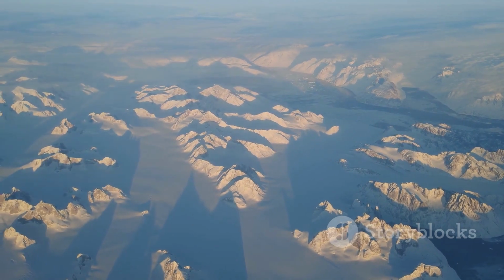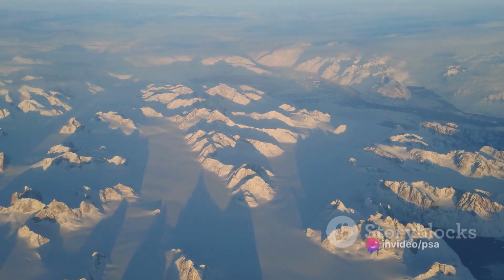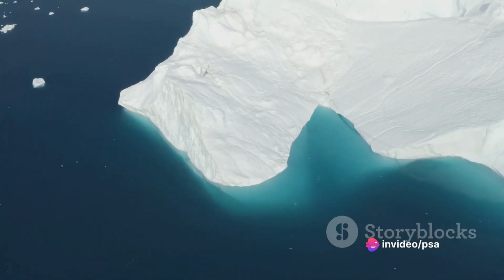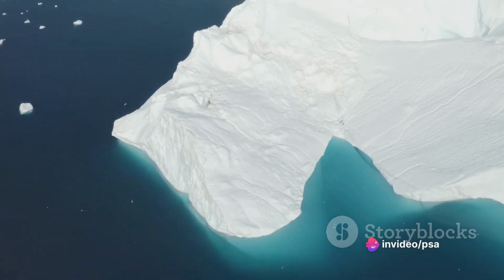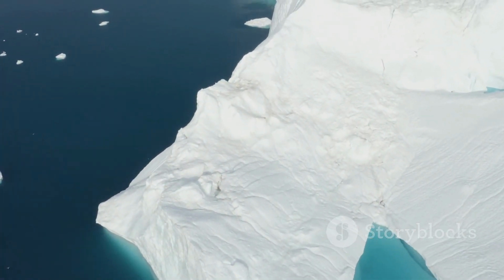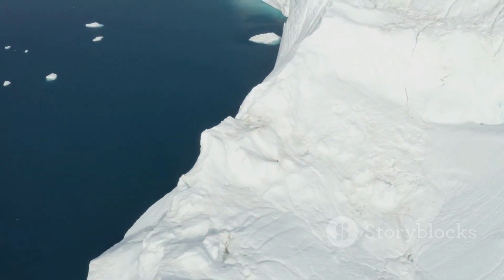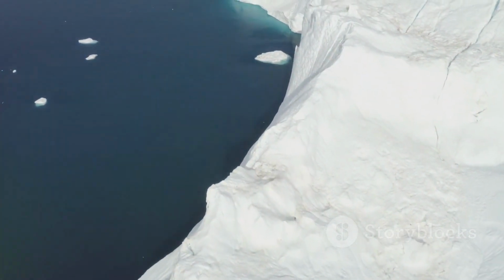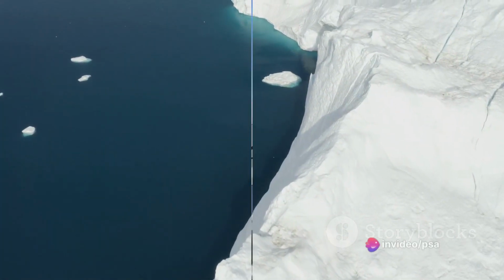But that's not all. Changes in sea levels also bear witness to these glacial periods. As ice caps expanded and contracted, they locked up and released vast volumes of water, causing sea levels to rise and fall dramatically. These geological records serve as frozen timestamps of our planet's chilly past.